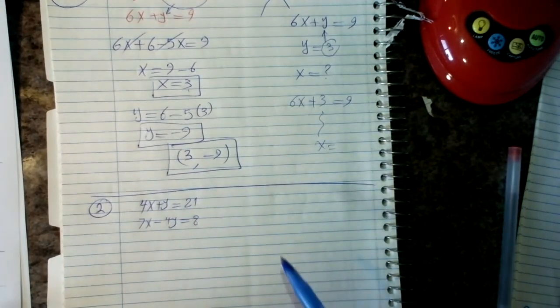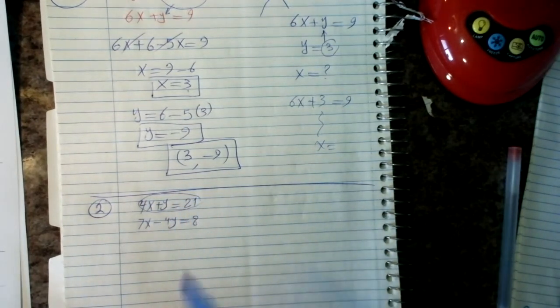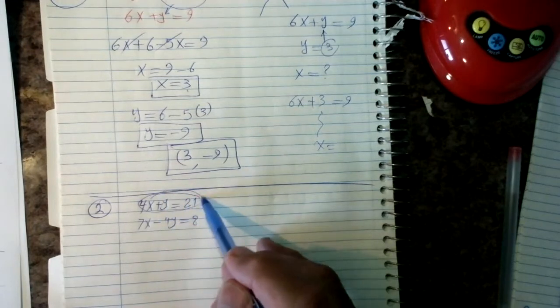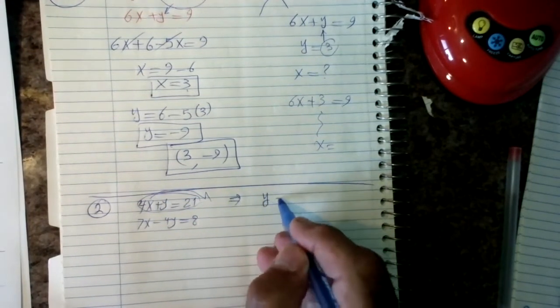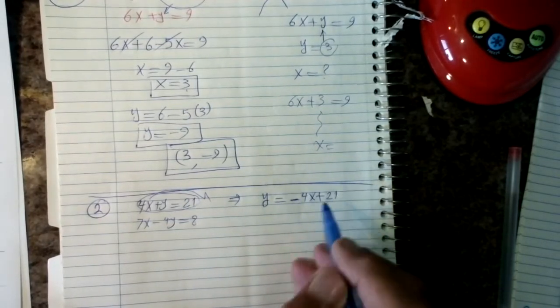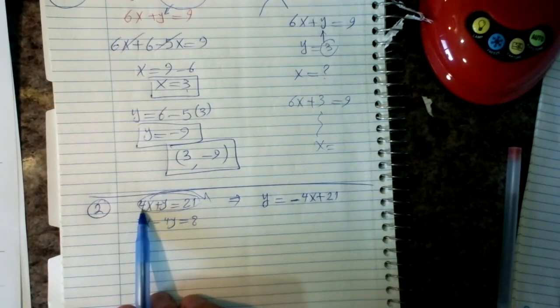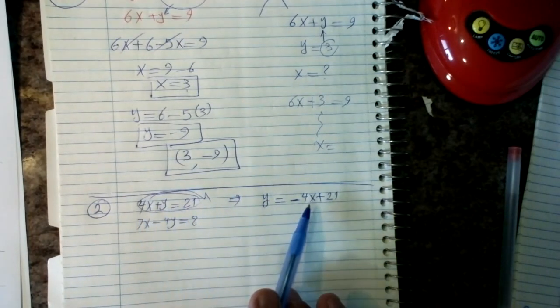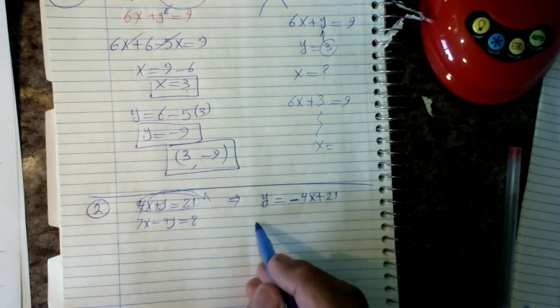Since I want to find y in terms of x, in the top equation I move 4x to the right side. So then I have y equals minus 4x plus 21. You move 4x to the other side, which switches the sign from positive to negative. Then you have y written in terms of x.